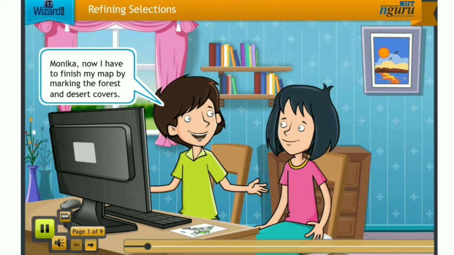Monica, now I have to finish my map by marking the forest and desert covers. Yes, and there's a faster way of doing this. You can make multiple selections together and apply green color for forest in one go. Right, Monica. I can also apply yellow color to the deserts using those options.